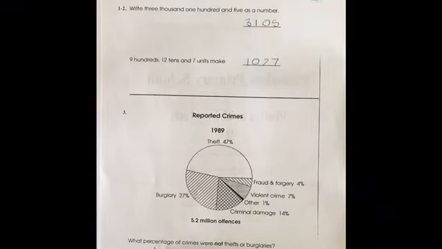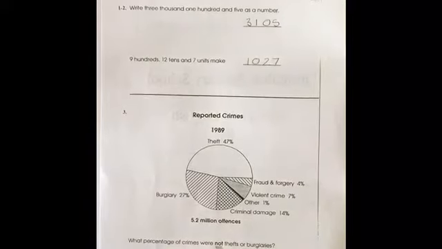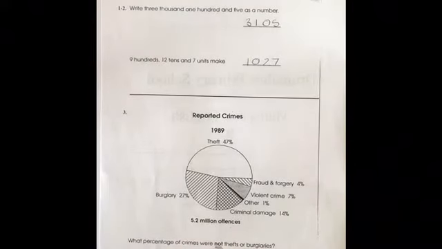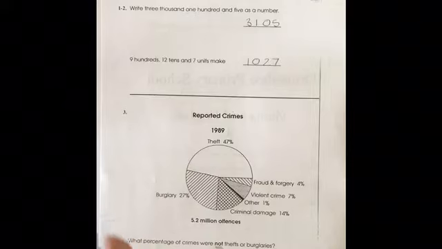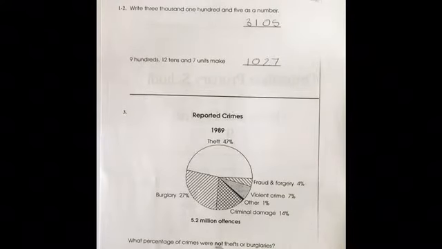And what percentage of crimes were not thefts or burglaries? And look at that not. Not is written in bold type, and that's there to get you to pay attention to it, so don't ignore that. So if we think the whole thing is 100%, if you added them all up, you would get 100%. And what percentage were not thefts or burglaries?